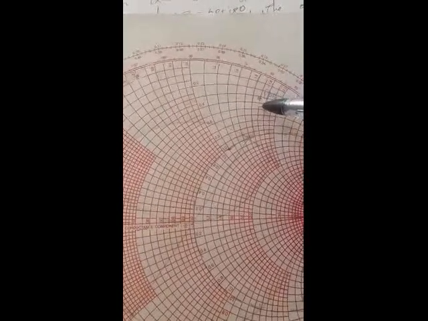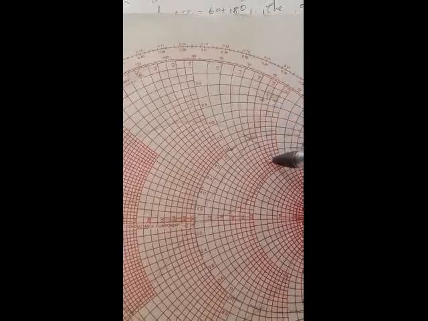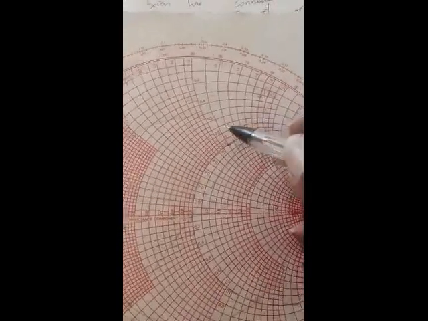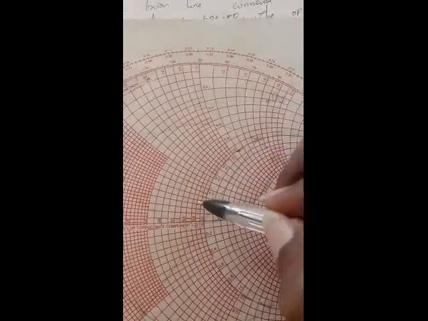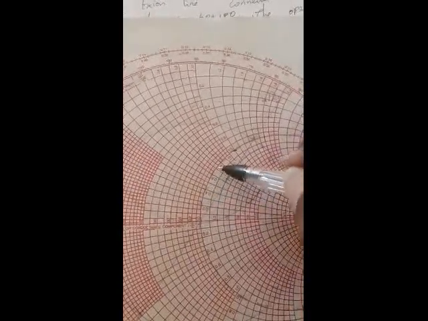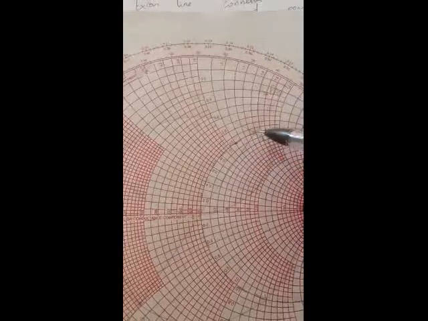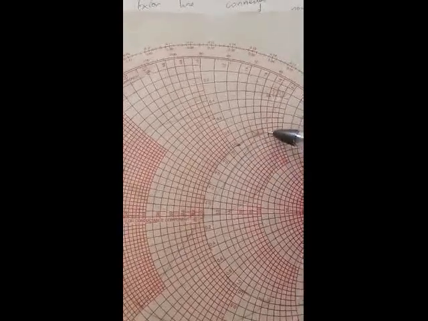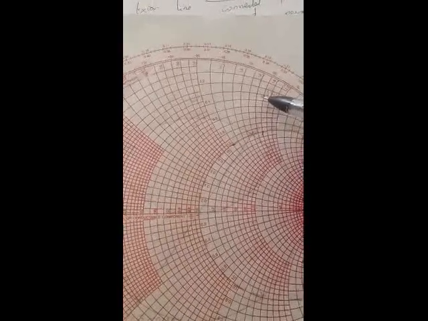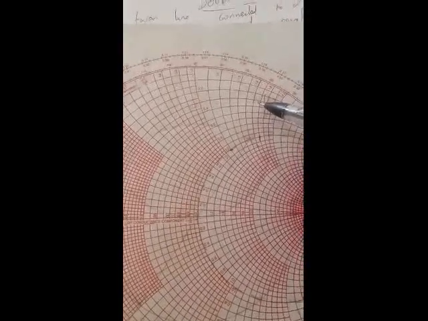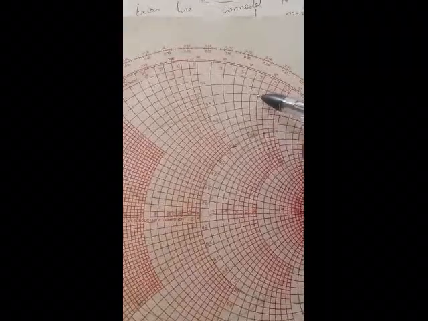Listen here, PA2 is what you have to find out. You have to come like this, and once you come in, automatically it is coming from the center. This is the intersection of this one and this one. So PA2 means you will get the value mainly, because it is coming from here.